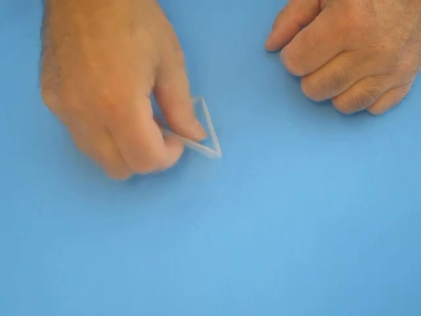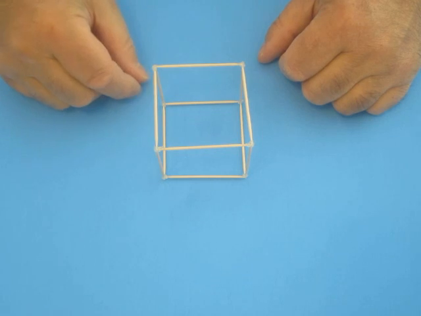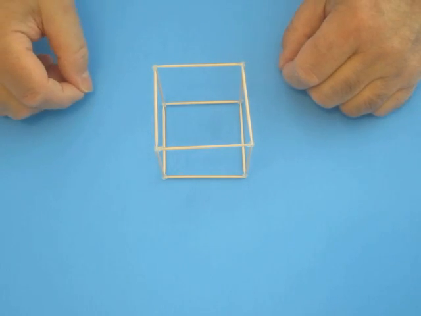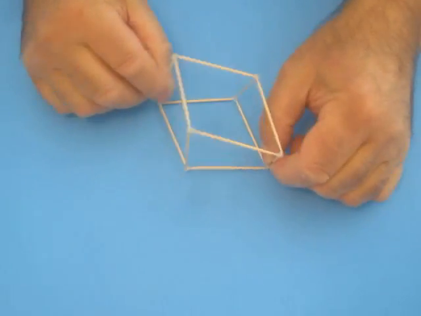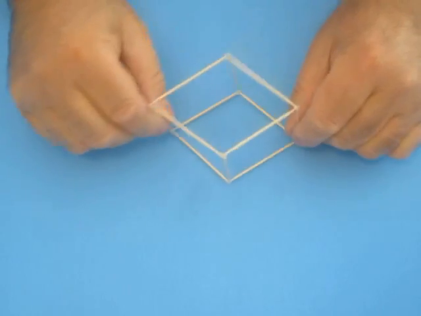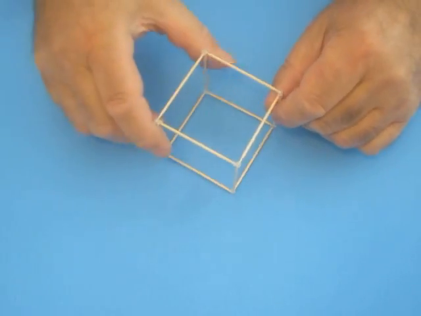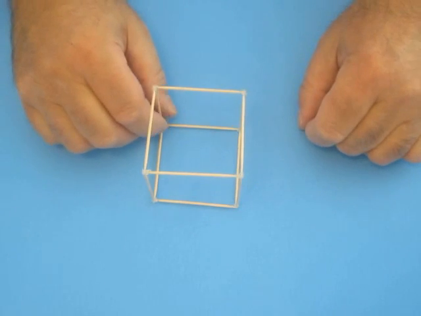Now let's take a look at a three-dimensional figure formed from squares. This is a cube, and the cube, likewise, the square, is very flexible. It's not at all a rigid structure, so we can't really tell anything about the volume of this figure just knowing the length of its sides.